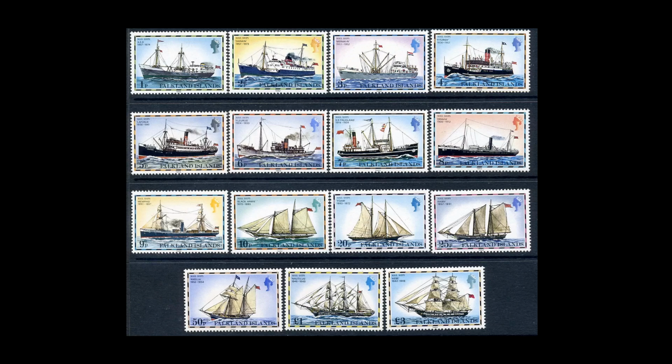And there's a nice set on mail ships, printed in 1978. This runs from 1p up to £3 and is very, very cheap to get hold of. The whole set together does look quite nice. Contains 15 stamps. The catalogue value is less than £15 for the whole set, so definitely one worth looking out for if ships are your thematic interest.